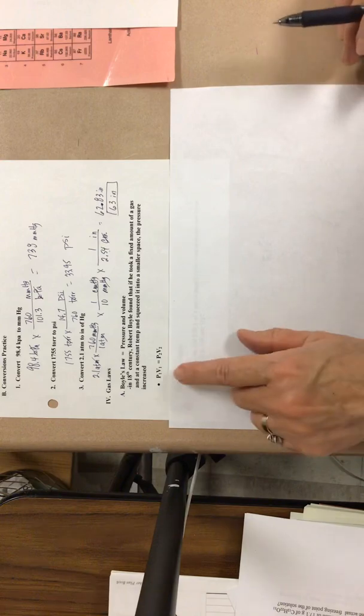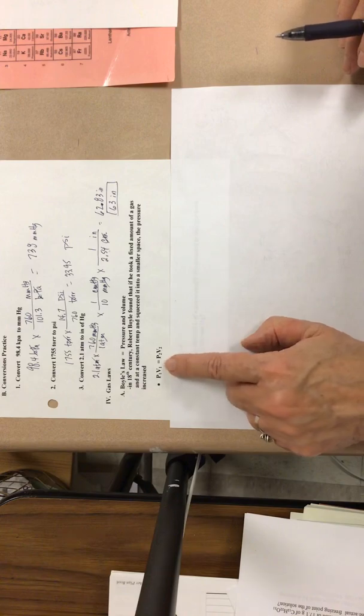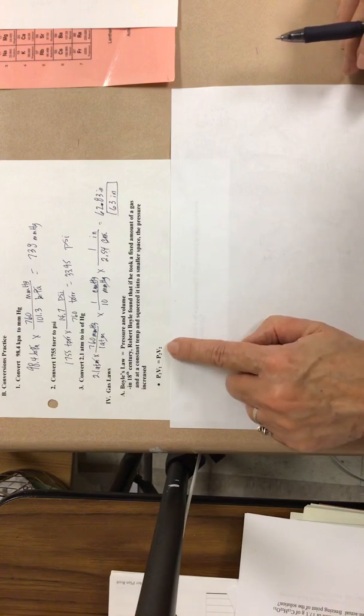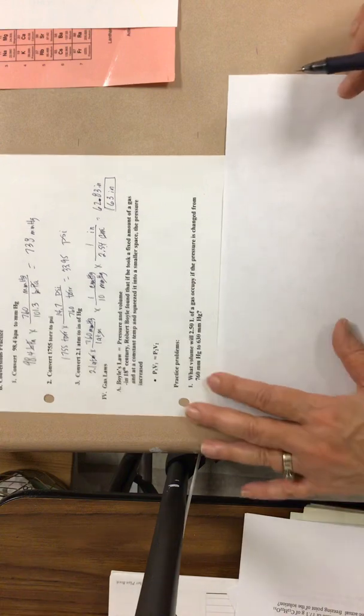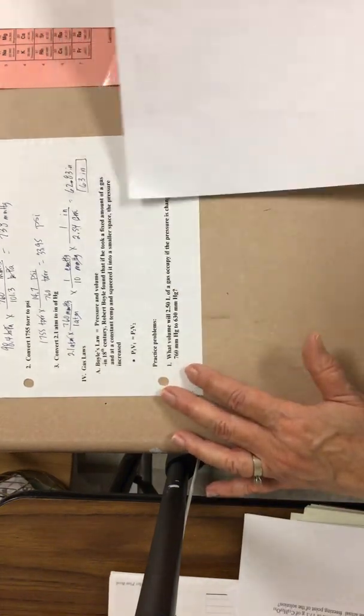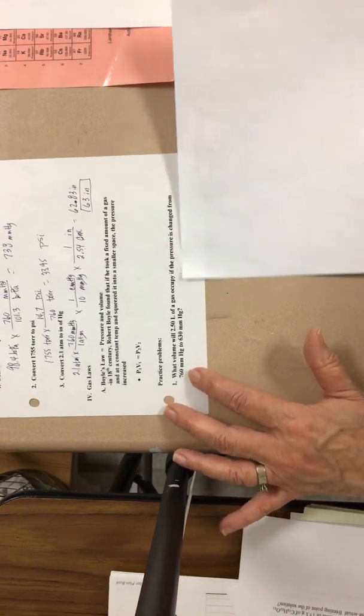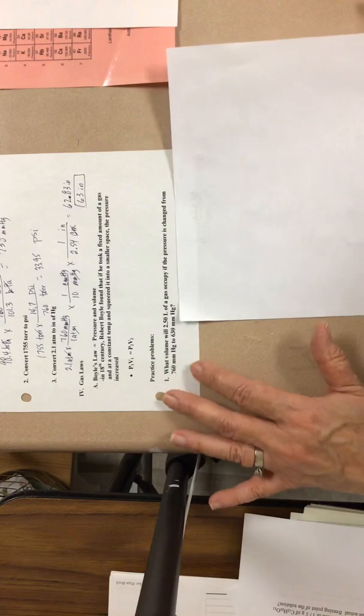Your formula is P1 times V1 is equal to P2 times V2. So this is your initial pressure and volume, and this is your final. Okay, so it says what volume will 2.50 liters of a gas occupy if the pressure changes from 760 to 630? So I'm going to work on a separate sheet. I didn't leave you much room.